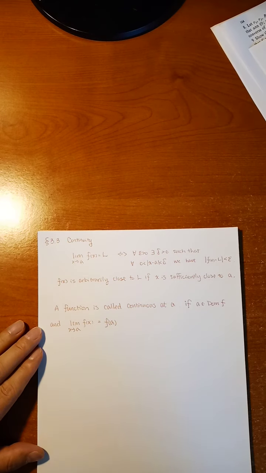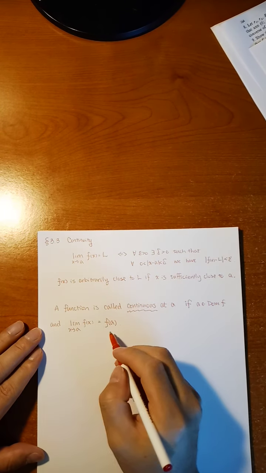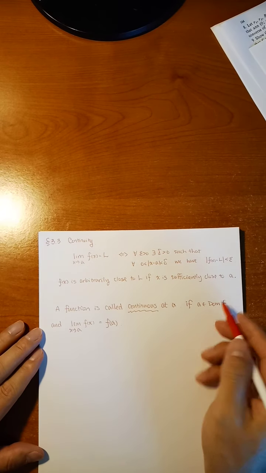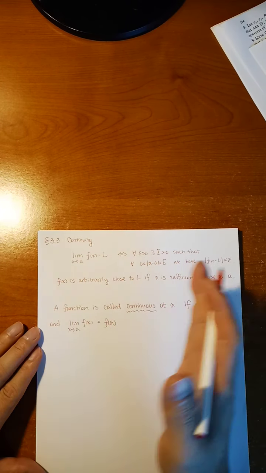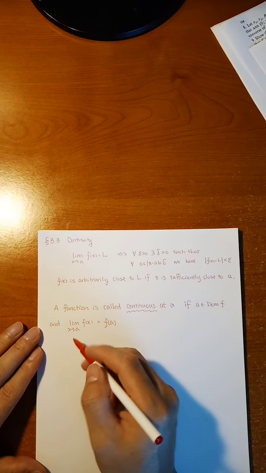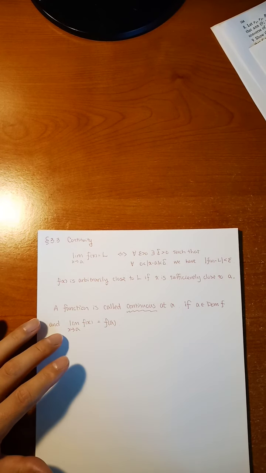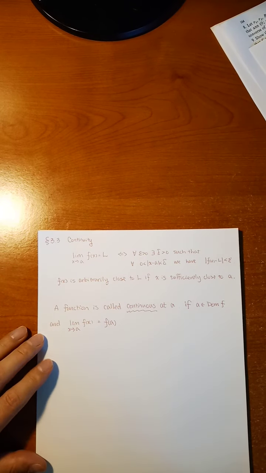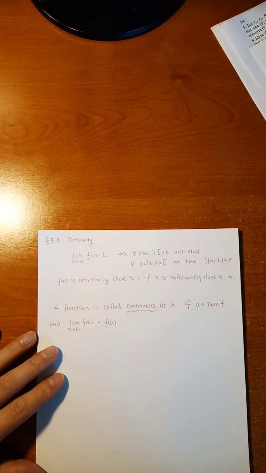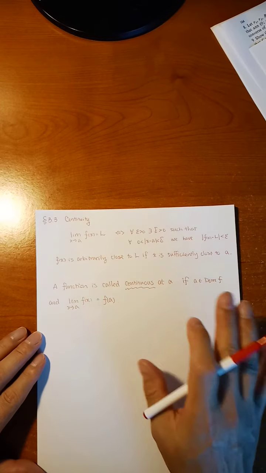Alright, so this is the continuity at one point. Of course, if this a is in the domain, it could be the endpoints. If it is an endpoint, you're going to replace this limit by the corresponding either right limit or left limit. So this writing means a is an interior point, but it's not necessarily an interior point. All right, so that's the stuff.